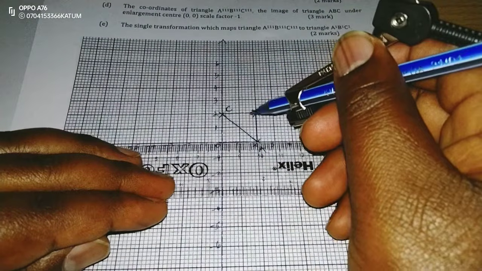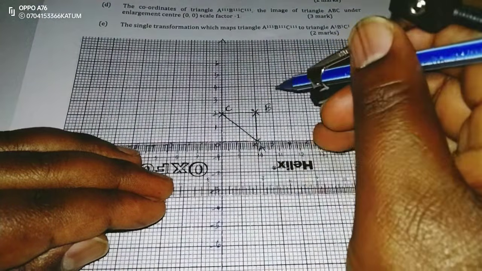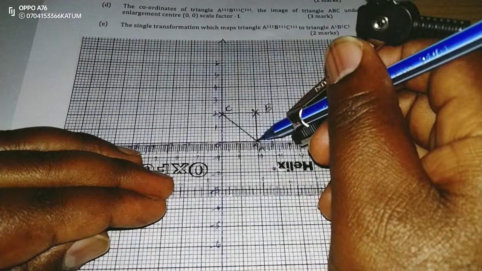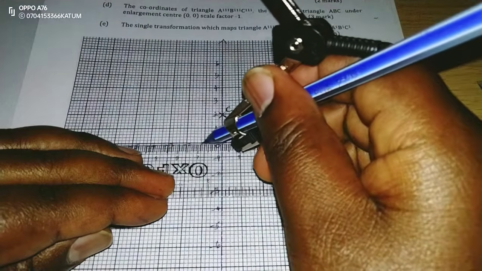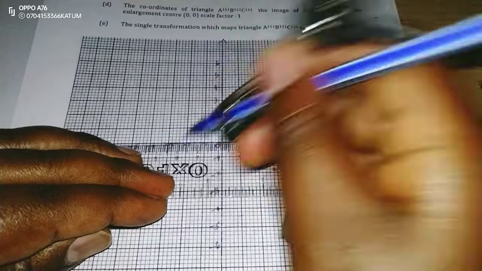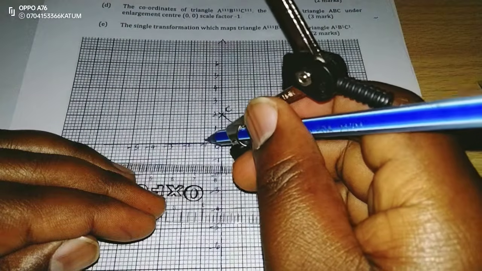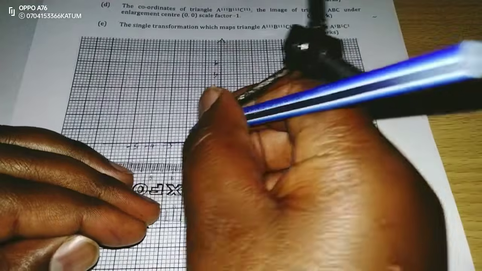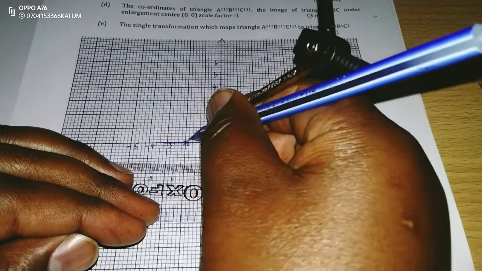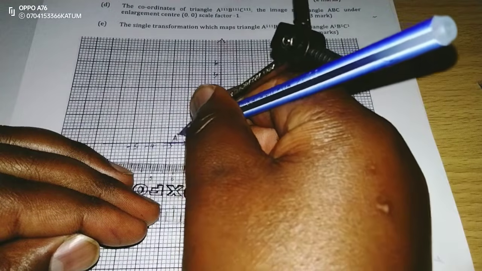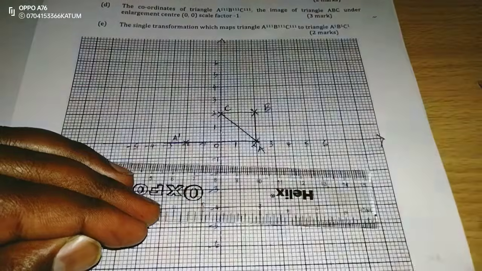Then now we move an equal distance to the other side, as long as the line joining the point and the mirror line is perpendicular to the mirror line. Then if these are 1, 2 units, we also move 1, 2 units to the other side. So that's now A prime going to be at this point. So that is our A prime.